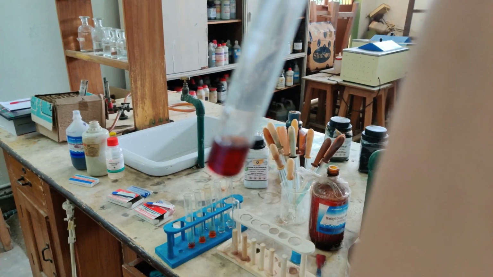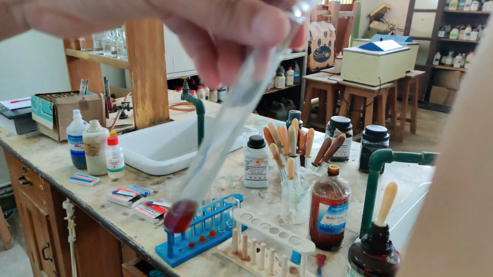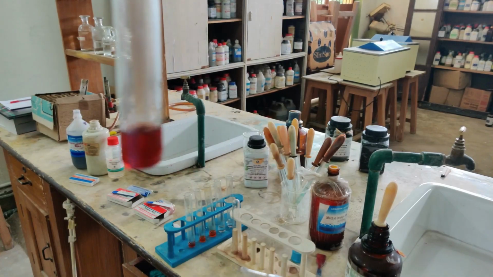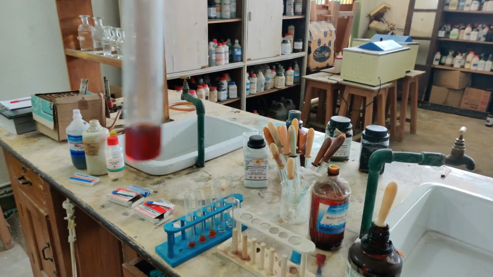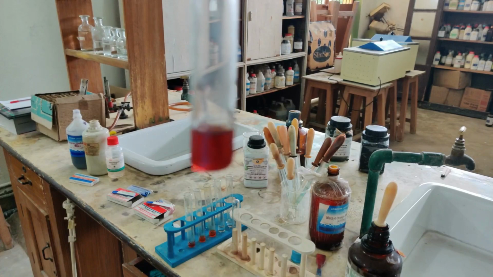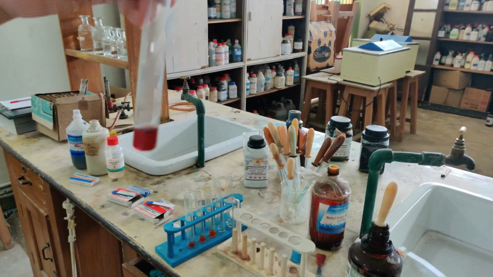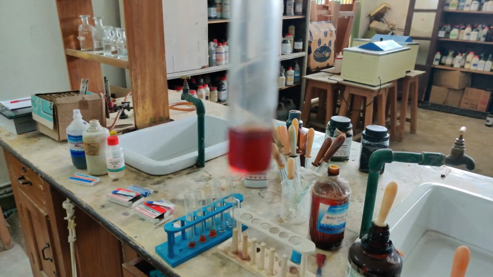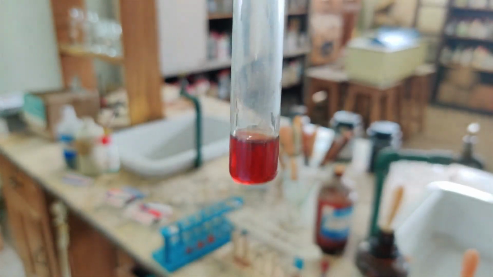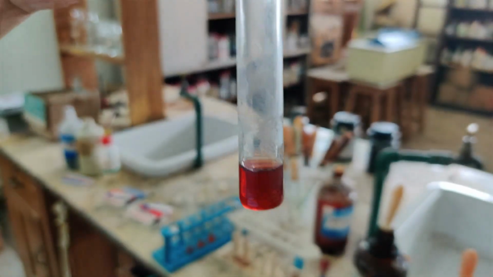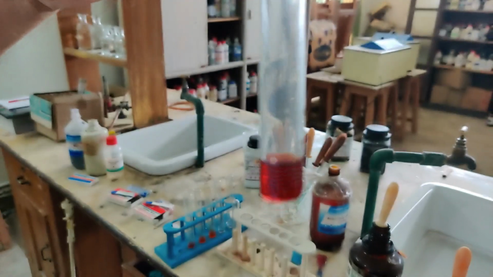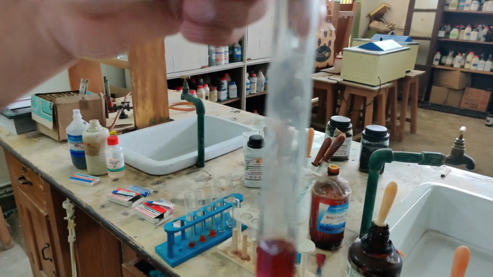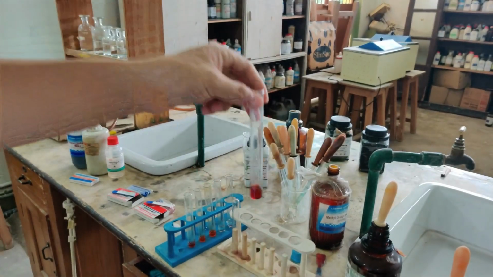Now you can see the blue litmus solution has turned red. Since initially it was blue in color, a blue litmus turns red. So when you add an acid, in an acidic solution, blue litmus turns red. Again, see how red it has become. It was very dark blue before, but now it has become red. So blue litmus turns red when an acid is added to it. Okay, let me keep this aside here.